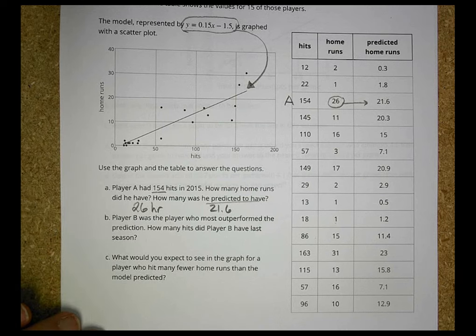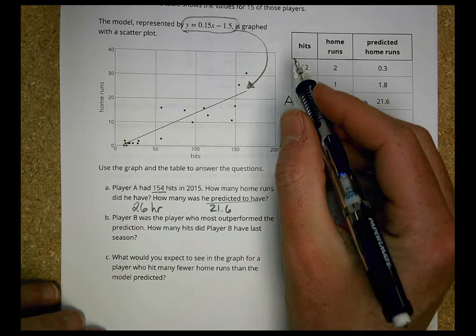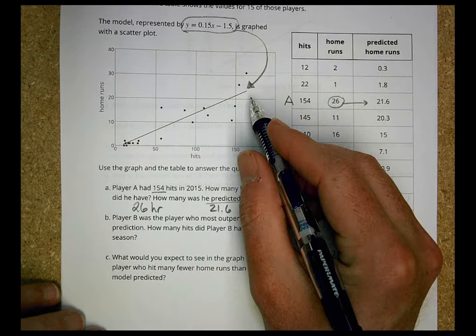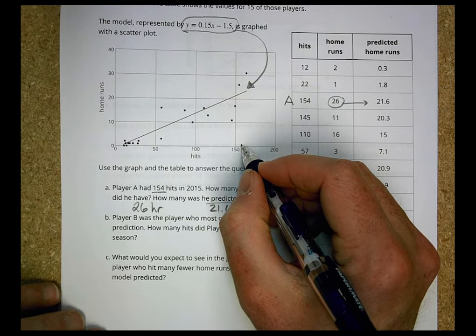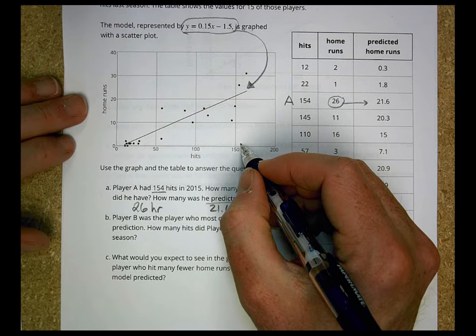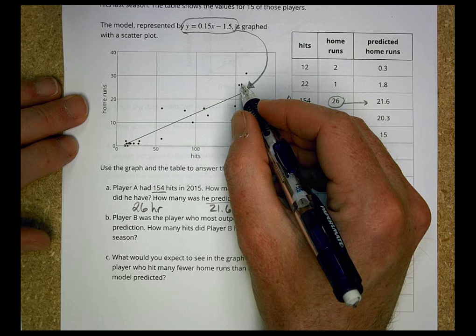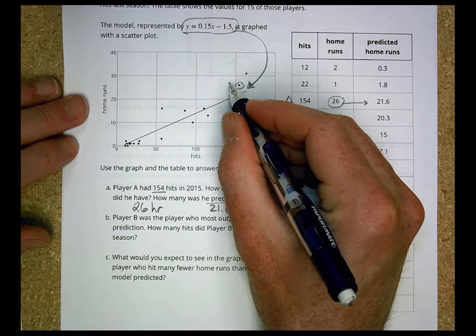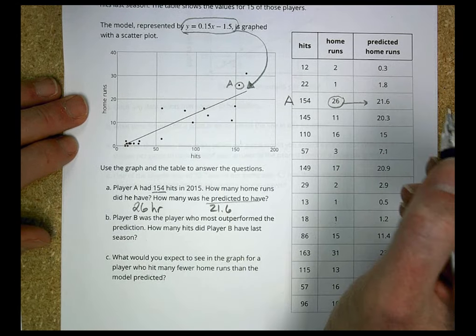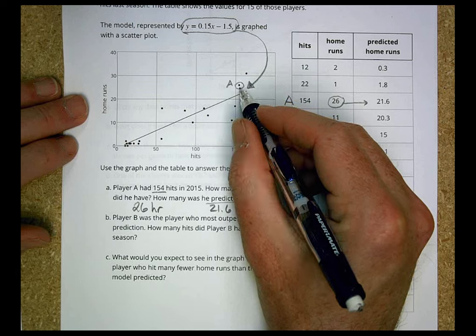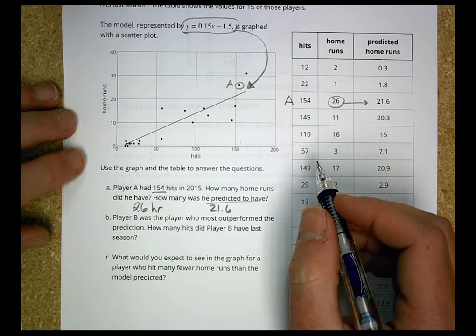Okay, can we see that guy in the graph anywhere? Sure. We can see that with 154 hits, somewhere over here, the home runs that he had was 26. So we're looking for one that's about there. This one here looks like player A. It's just between 20 and 30 and over 150.